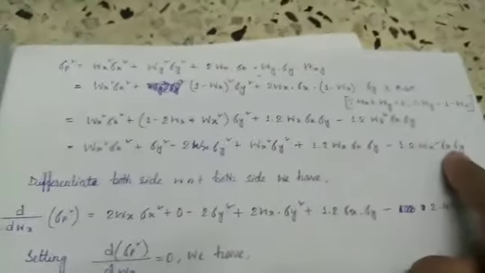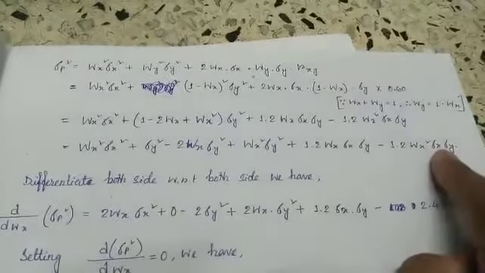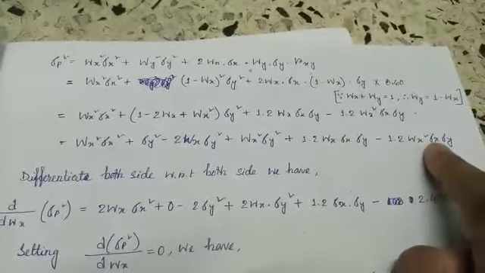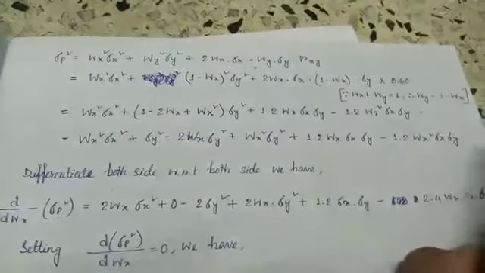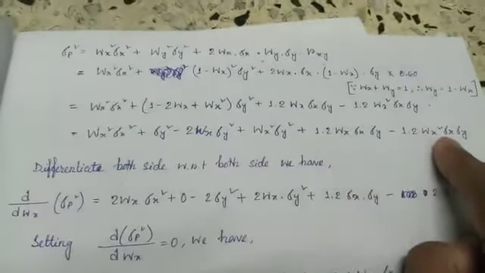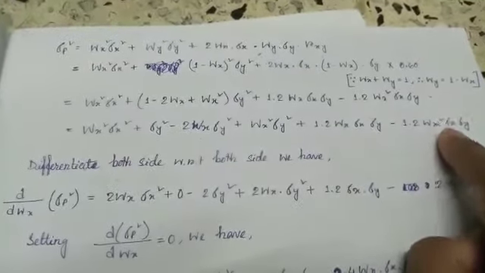Now we know that to minimize a function we have to calculate its first order differentiation, and then set it equal to 0. The first order differentiation is to be calculated for the variance function.